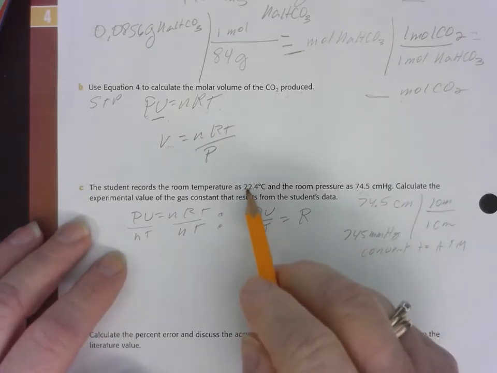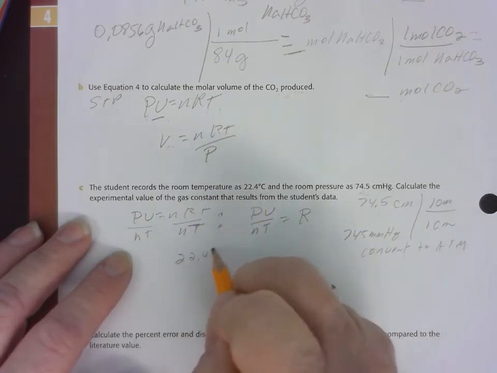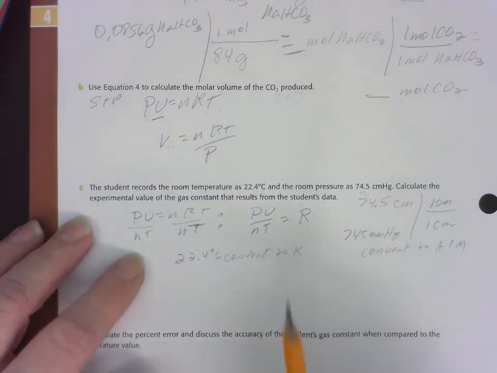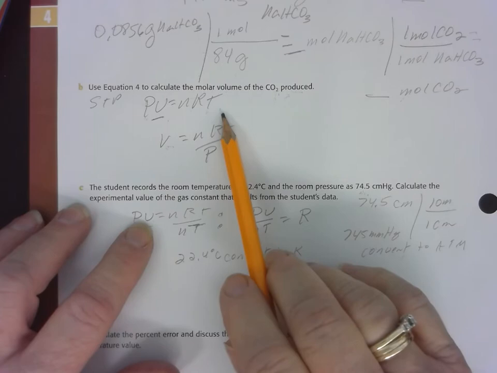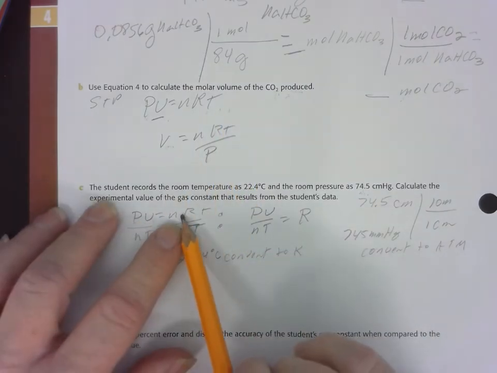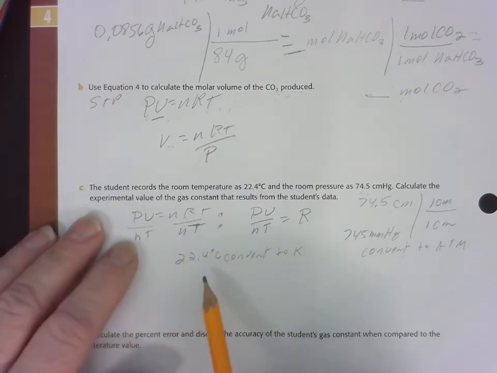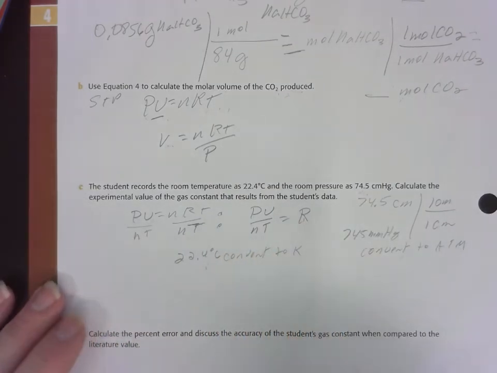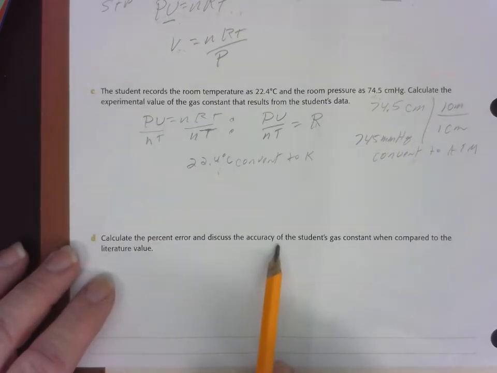And so now you need to find T in Kelvin, so you're going to convert 22.4 degrees Celsius to Kelvin. So you've got a new pressure value. You're going to use the volume from part B. You're going to use the n from part A, and you're going to use the temperature that you calculated in Kelvin and solve for R. So you're going to get a value for R, and then you know how on the last part, calculate the percent error and discuss the accuracy of the student's gas constant when compared to the literature value.